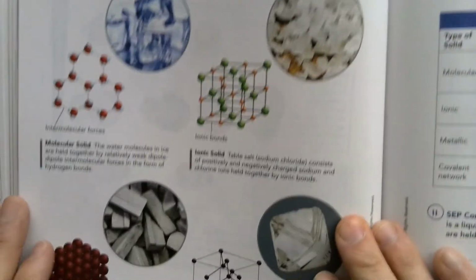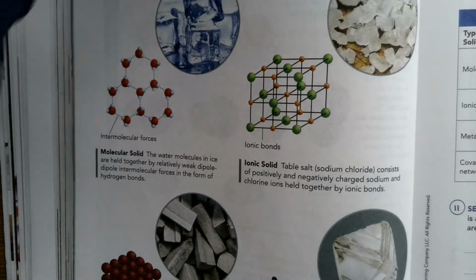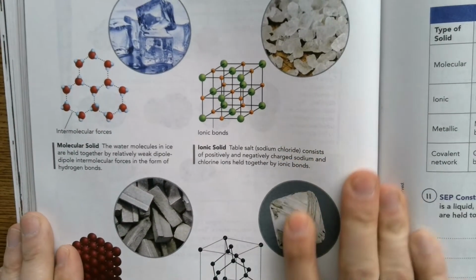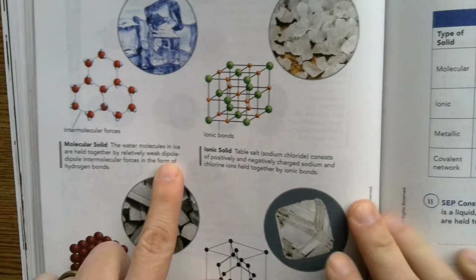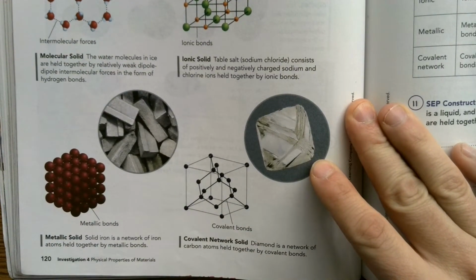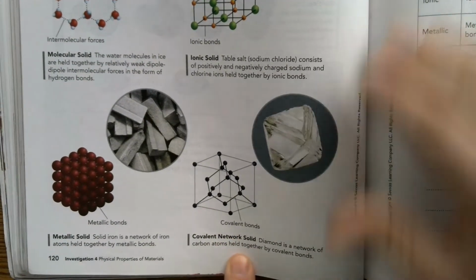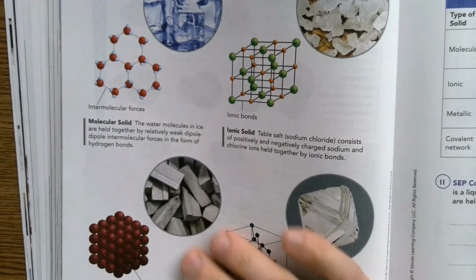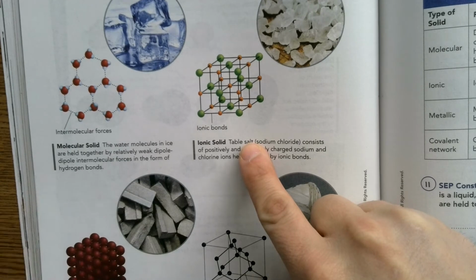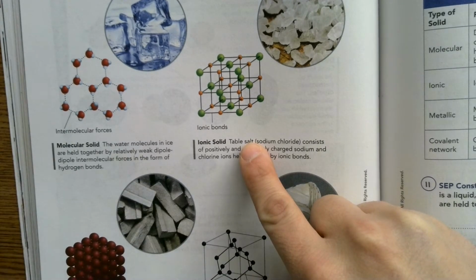All right, I'm going to show you a picture here, and then I'll show you the chart. I want you to be aware of these four solids. We have molecular, ionic, metallic, and covalent. This covalent one's going to be the newest one that you haven't seen, but these other ones you should be kind of familiar with. Ionic bonding. You know this from your last unit from chapter 3.